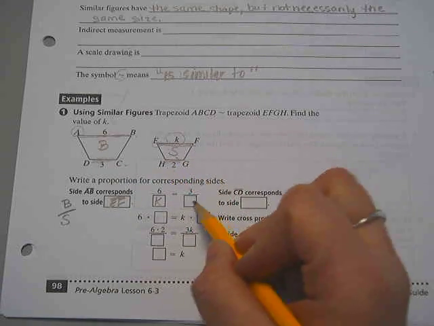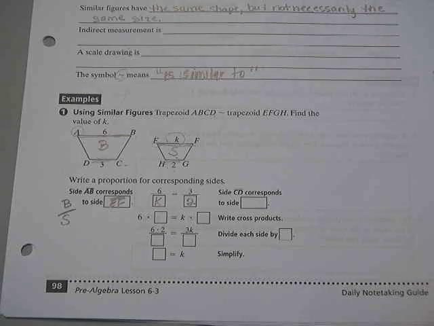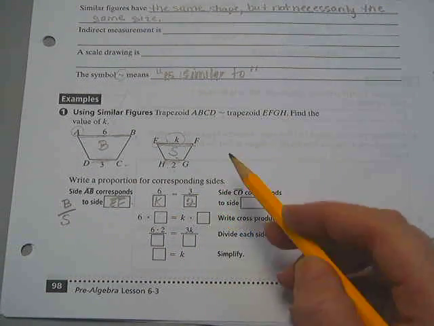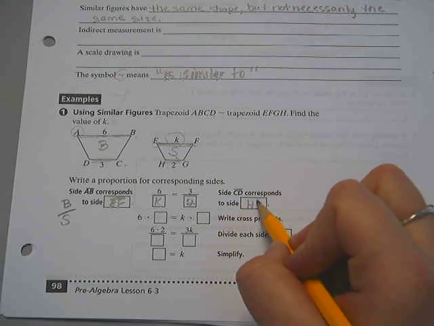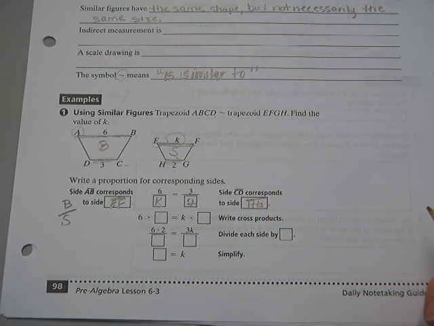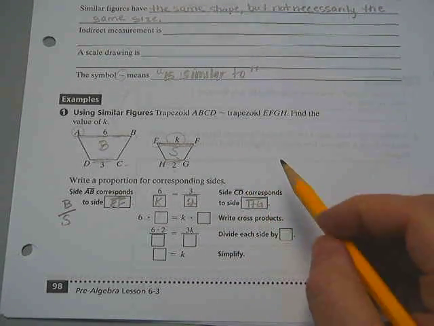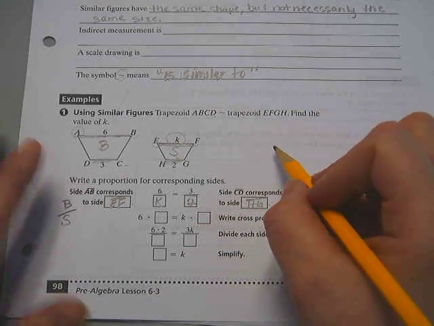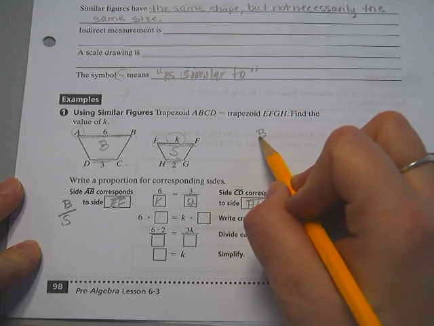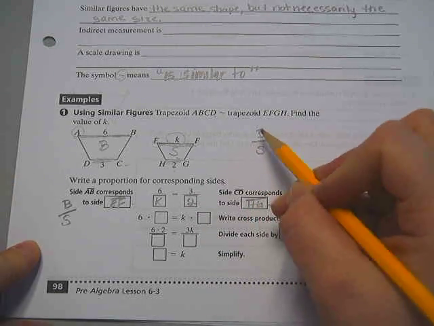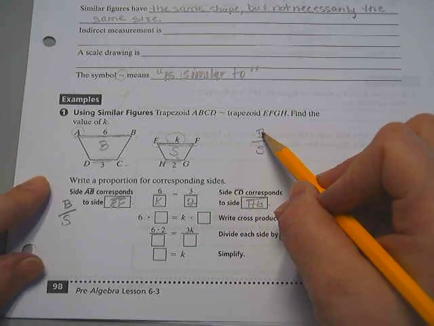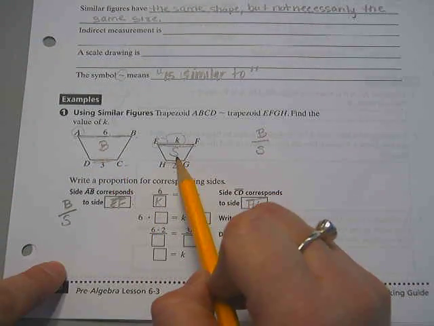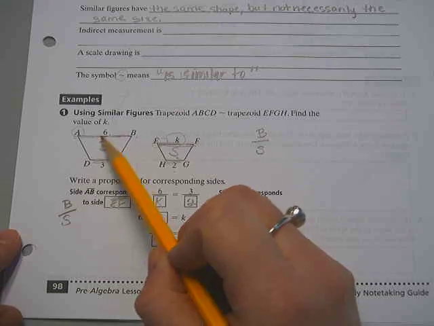And then side CD, which is down here, corresponds to HG, and this is 2. So we have 6 over K equals 3 over 2. When I first glanced at that, my brain had a problem with it because that's not the only way you can set it up. My brain wanted to put 6 over 3 equals K over 2, how it looks in the picture, and that's okay too, you'll get the same answer.